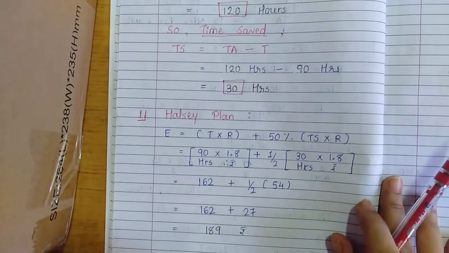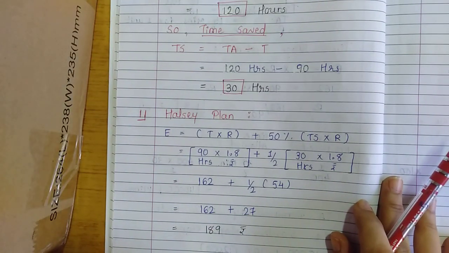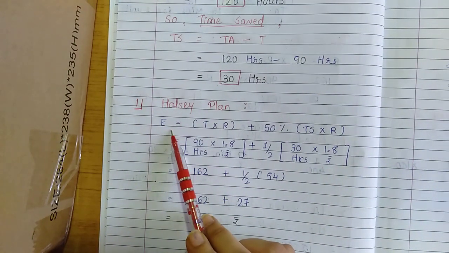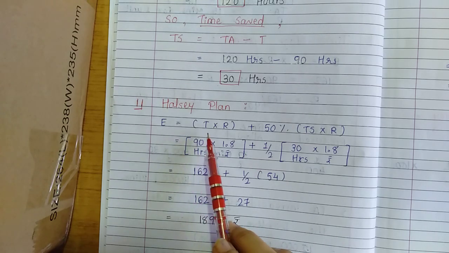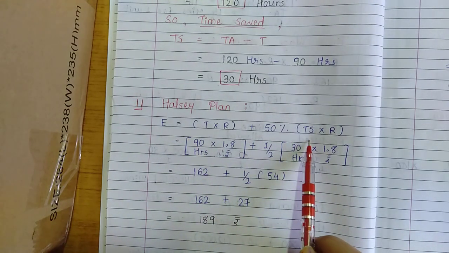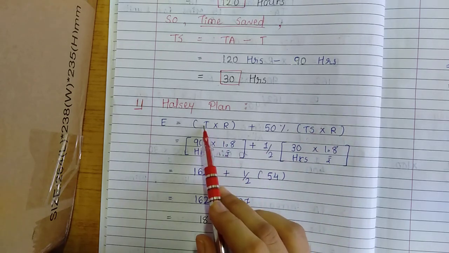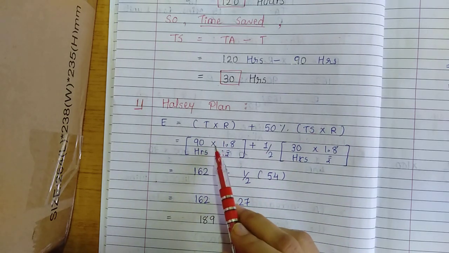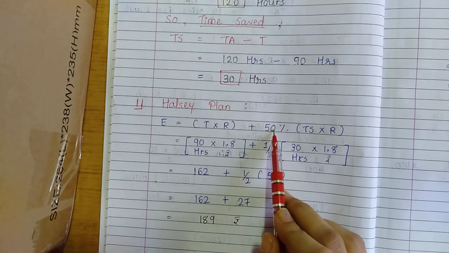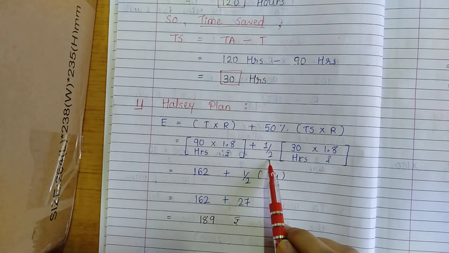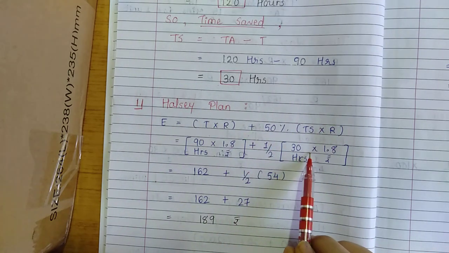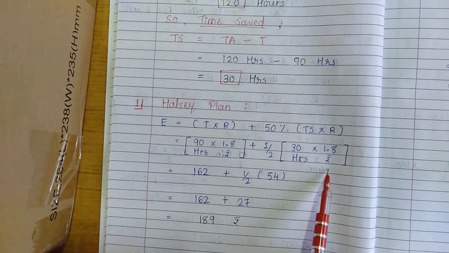So now you can easily put the formulas of the Halsey and Rowan plan. Number 1, Halsey plan. What is the formula? E equals T into R plus 50% of TS into R. T, time taken 90 hours, multiply wage rate 1.8 rupees, plus 50%, so I can write 1/2, into time saved 30 hours, multiply R 1.8 rupees.